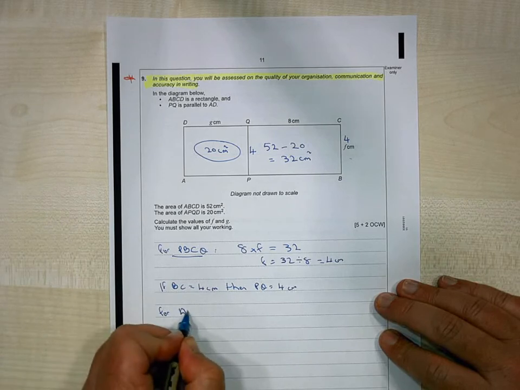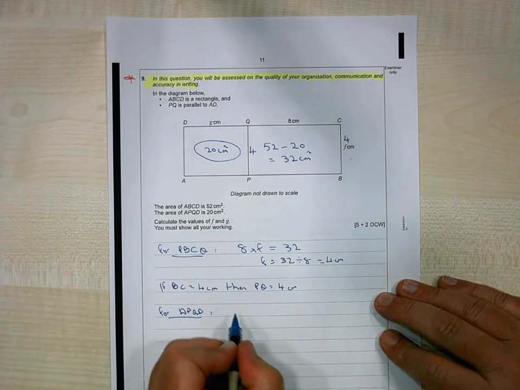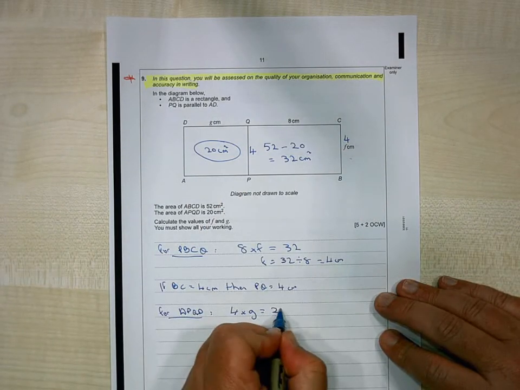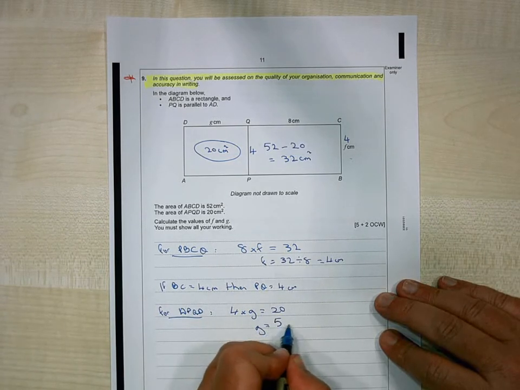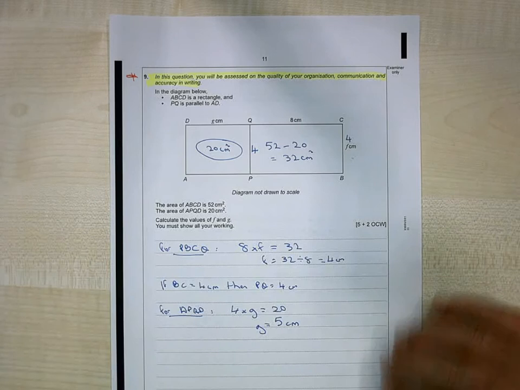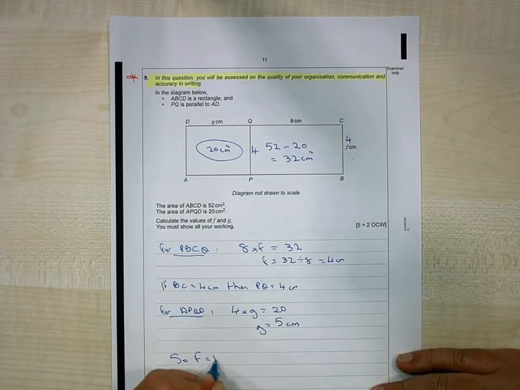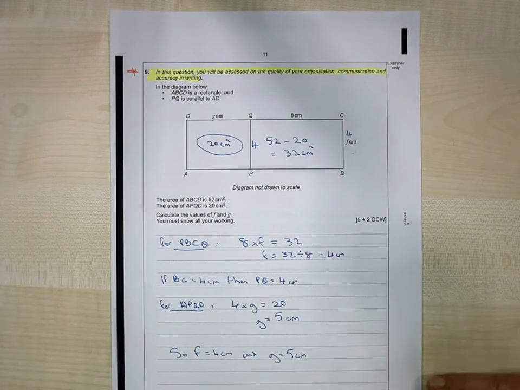So now, for this rectangle, APQD, 4 times G equals 20. 4 times something is 20, the something is 5 centimeters. So F is 4 centimeters and G is 5 centimeters.